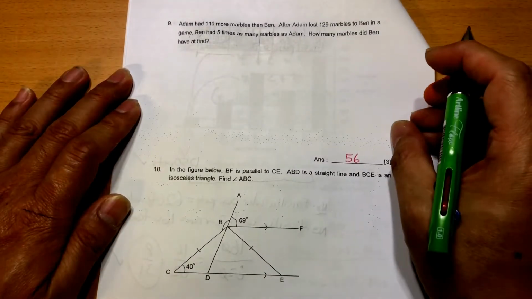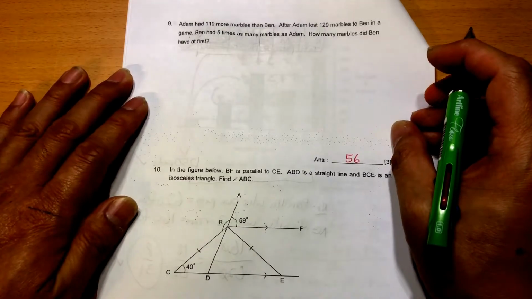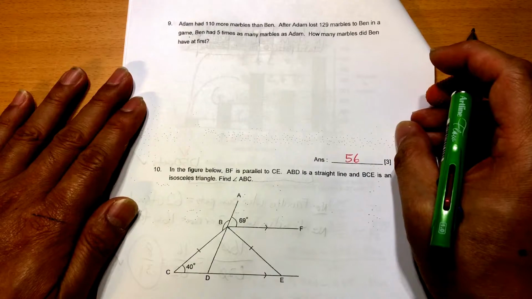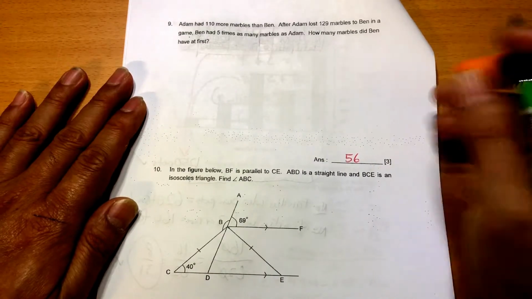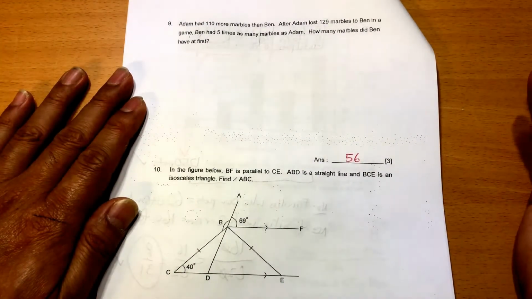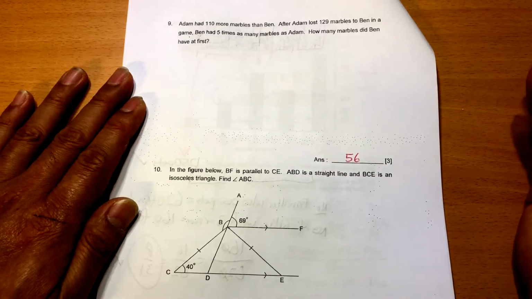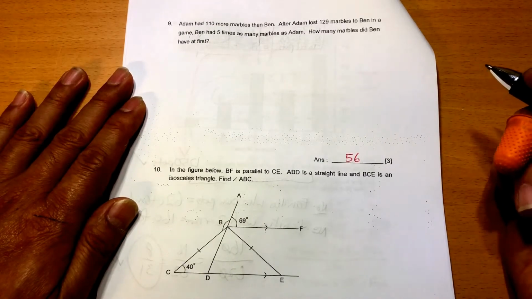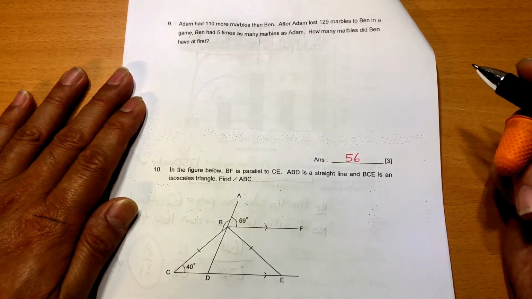This is page 8, and we have question 9. Adam had 110 more marbles than Ben, and Ben lost 129 marbles to Adam. That means Adam gained 129 marbles as well. How many marbles did Ben have at first? Well, let's take this apart and just write a few equations based on what we know.